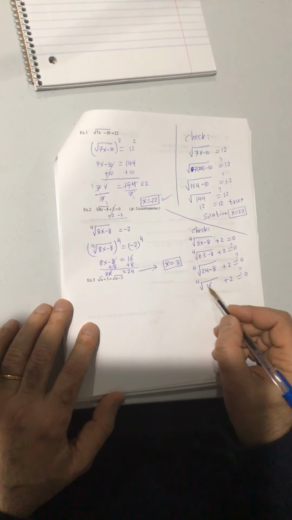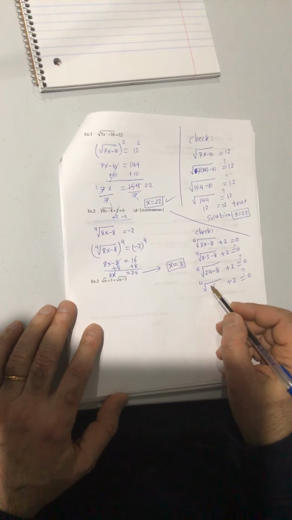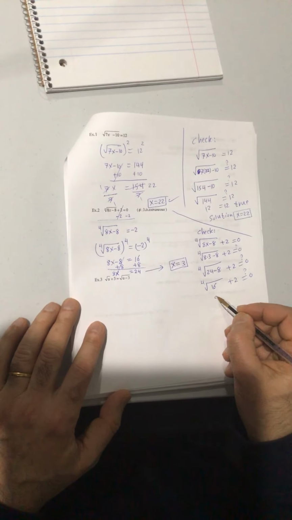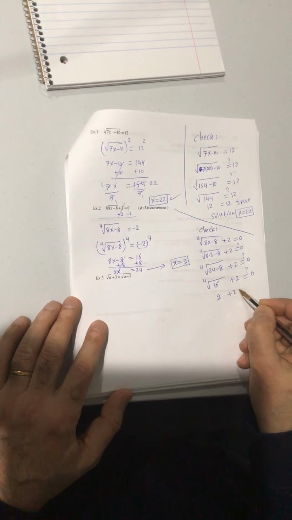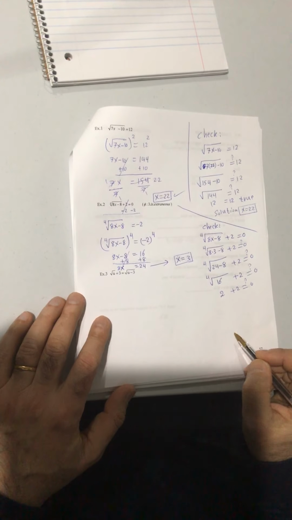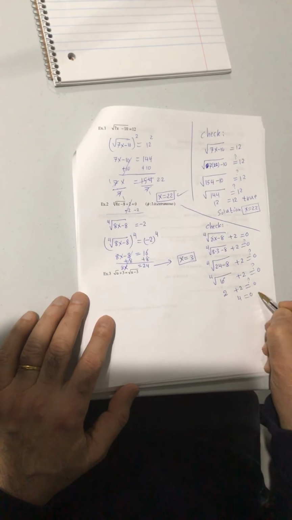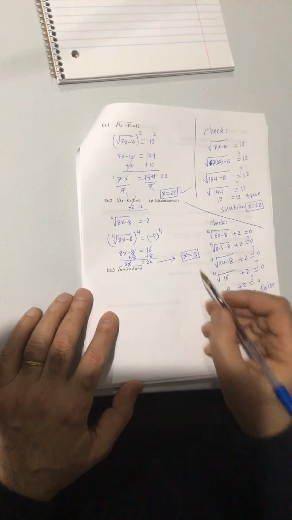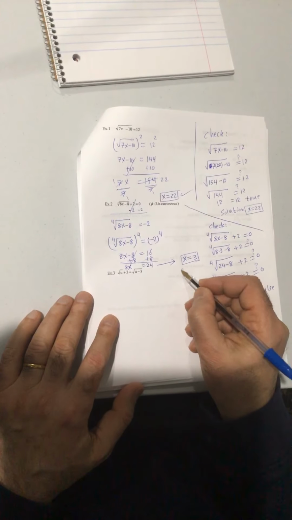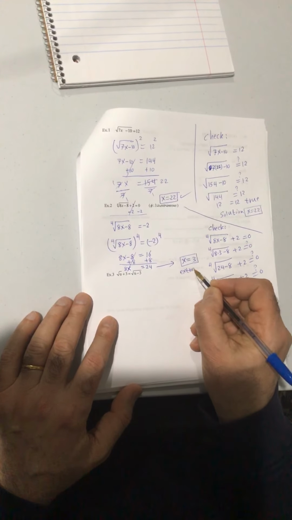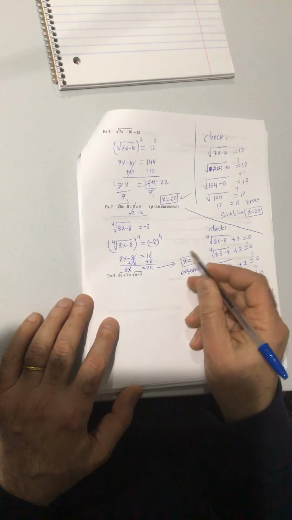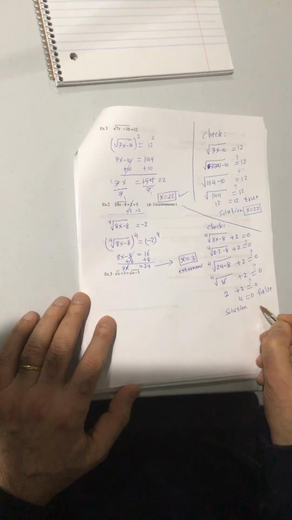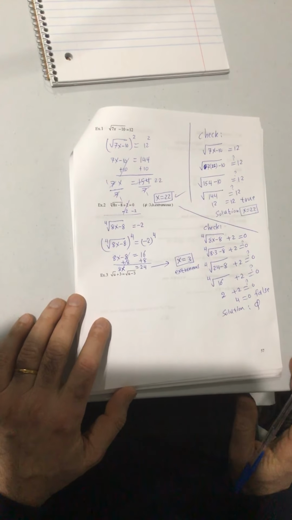Now, the fourth root of 16, we know that 16 is 2 to the power 4. So divide the power by the index, so this is equal to 2. Plus 2, is it equal to 0? So 4 equals 0? No, this is a false statement. If we get a false statement, this means that x equals 3 is an extraneous solution. So we reject the solution. So the solution here is 5, or no solution exists.